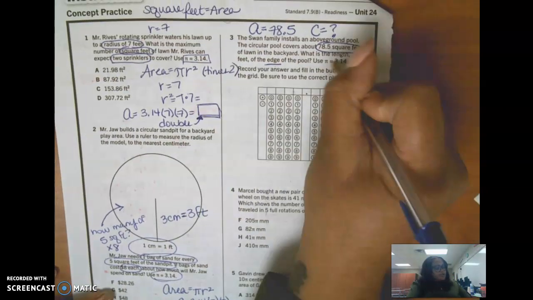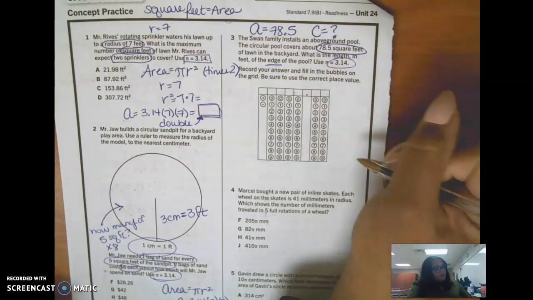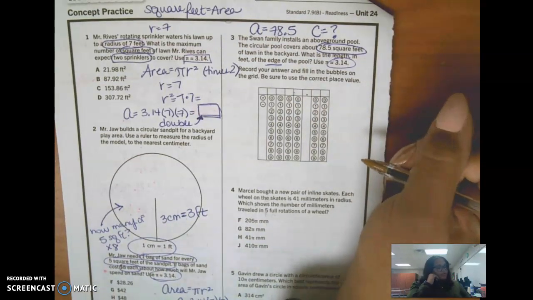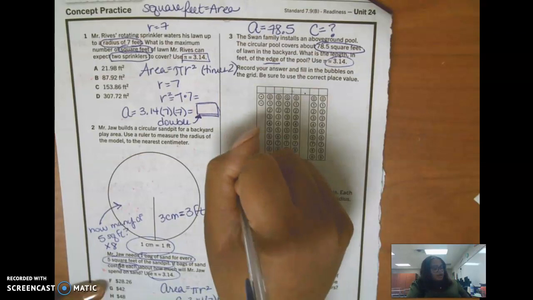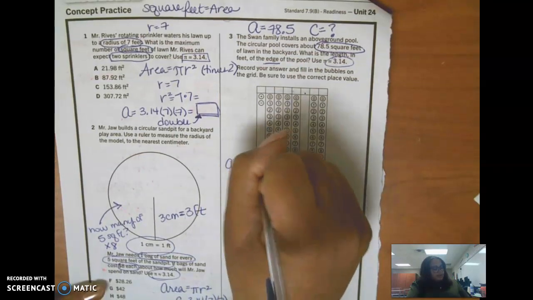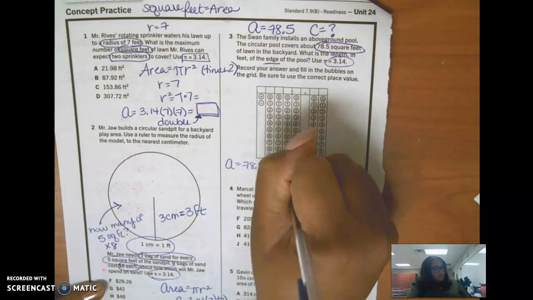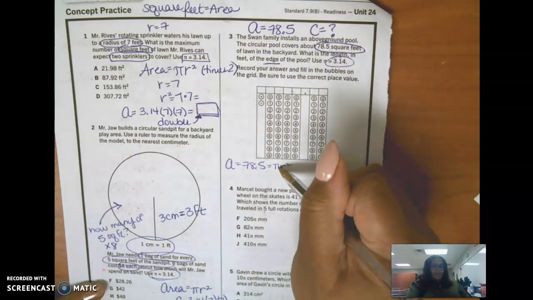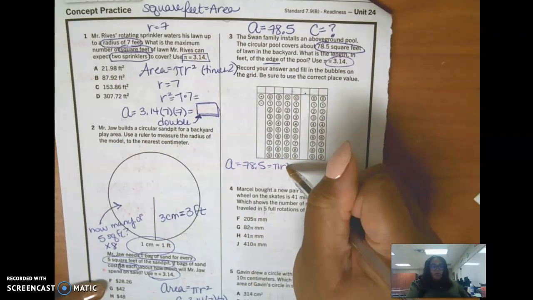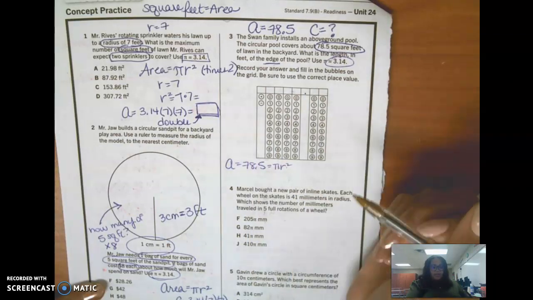All right, so we need to use 3.14 as pi. So record your answer, fill in the bubbles in the grid. Be sure to use the correct place value. So if my area is 78.5, that also equals pi times radius squared. I know what pi is worth, but I don't know what my radius squared is. So I'm going to divide both sides by pi.